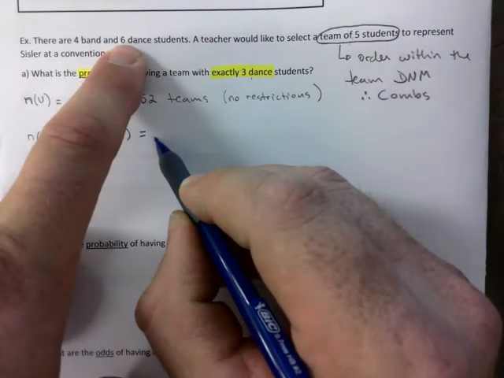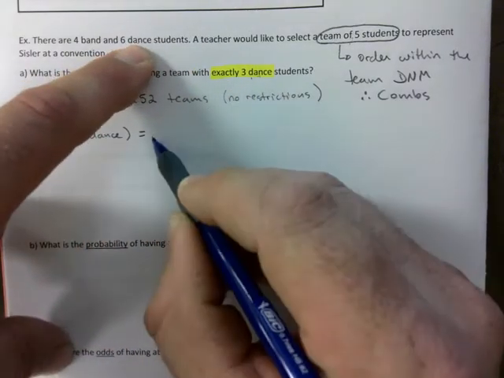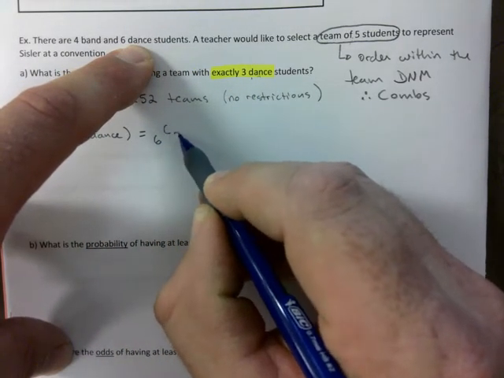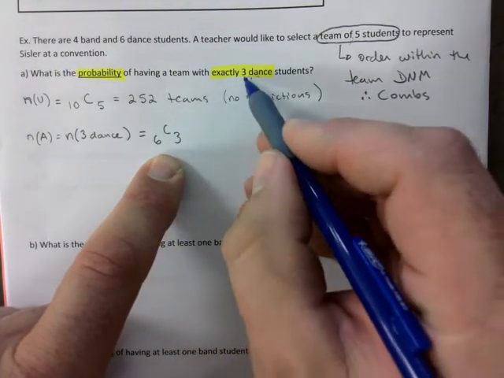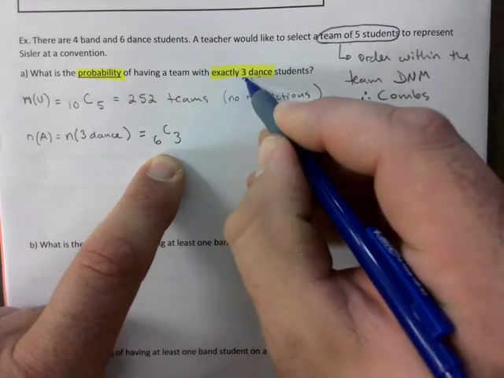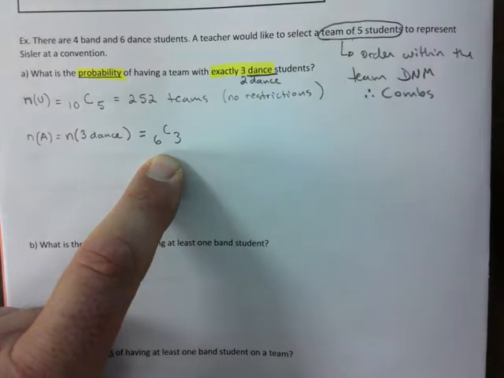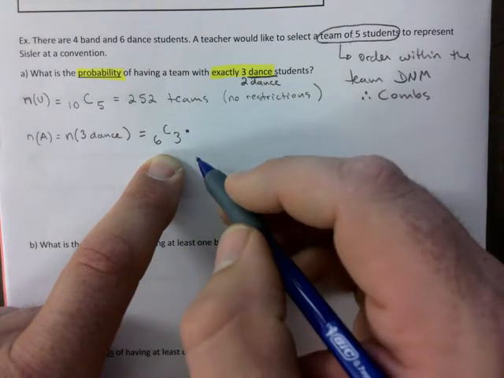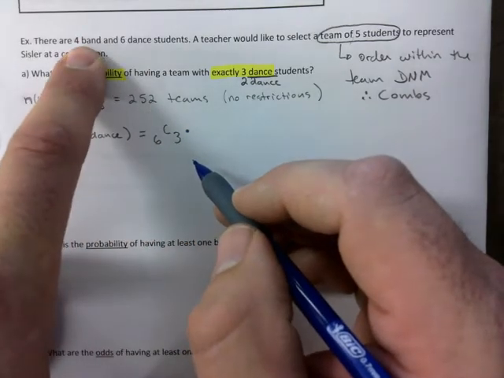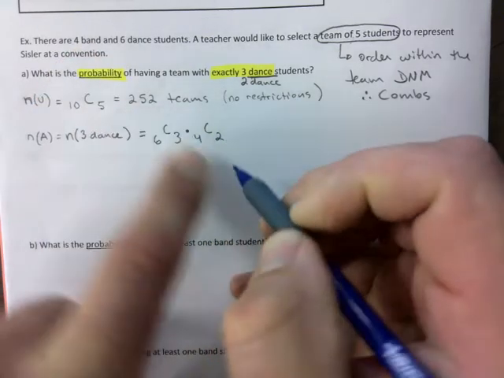When you're picking from the 6, you're going to choose 3. And what else is implied? 3 dance, which means 2 not dance, 2 students that are not, because you still need 5. So how many non-dance students do you have? Exactly 4. So we're going to choose from the 4 the remaining 2.